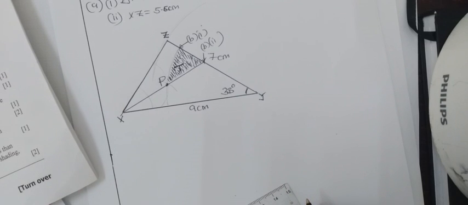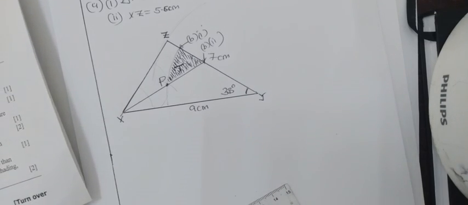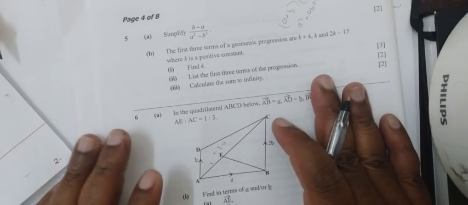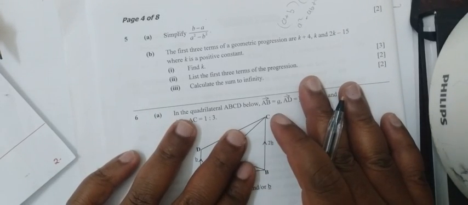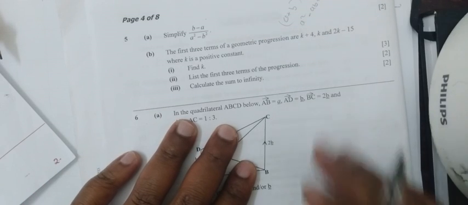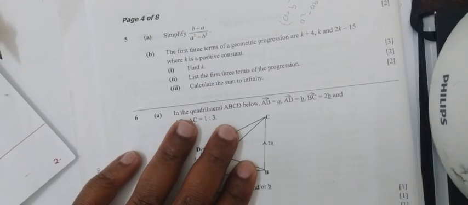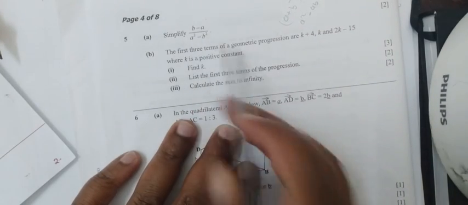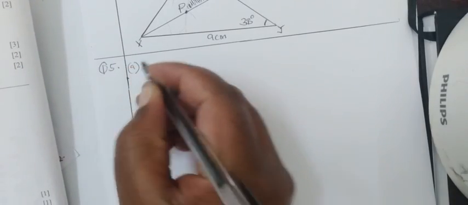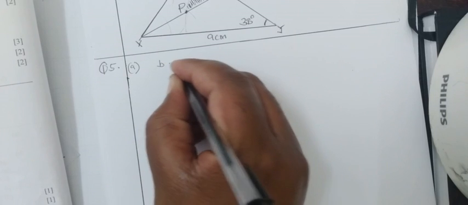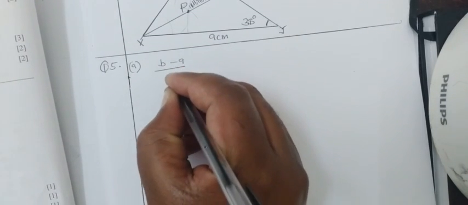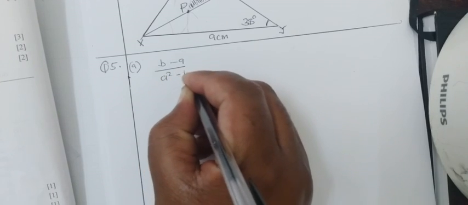We go to the next question. Okay, this is question 5. So you can copy it, pause the video and copy. Okay, you can even attempt and compare with what we are going to find. A, we are saying, let's simplify this. Okay, so A, we want to simplify B minus A over A squared minus B squared.